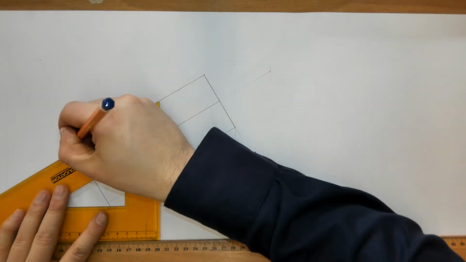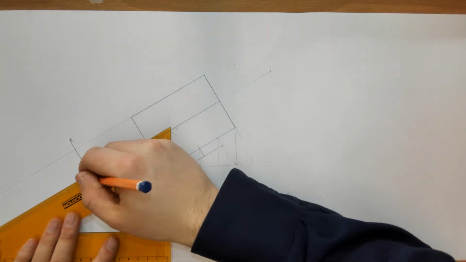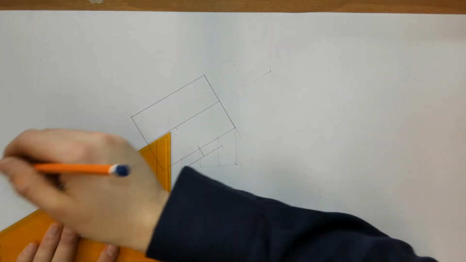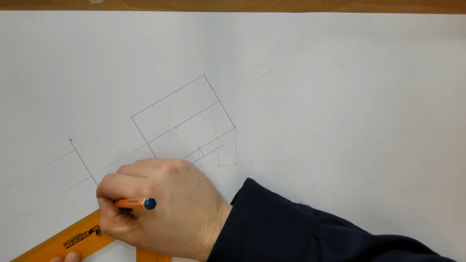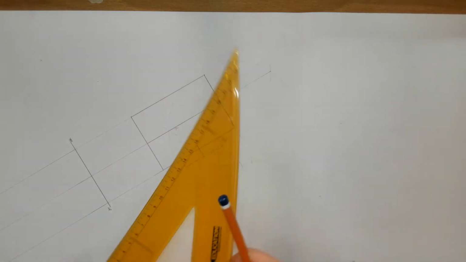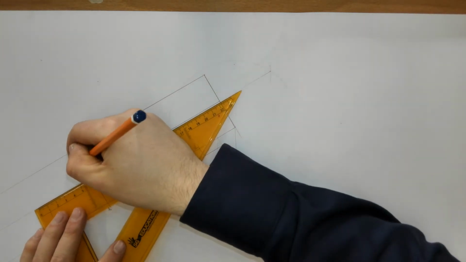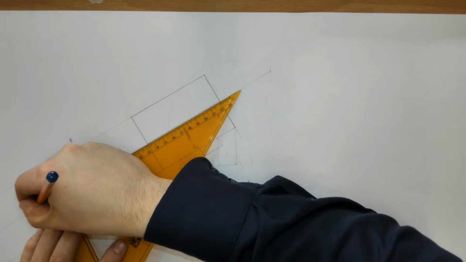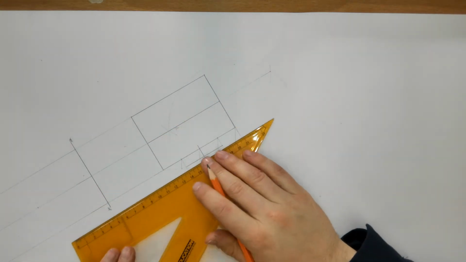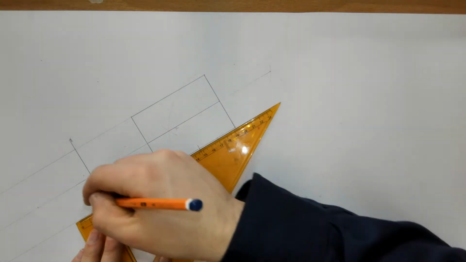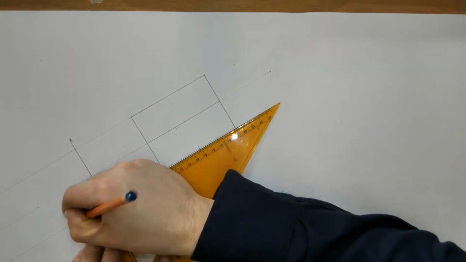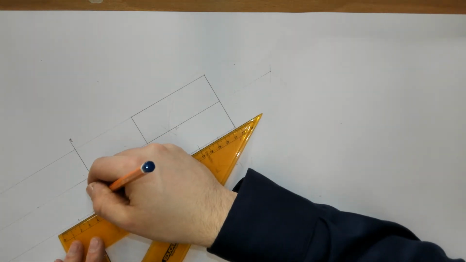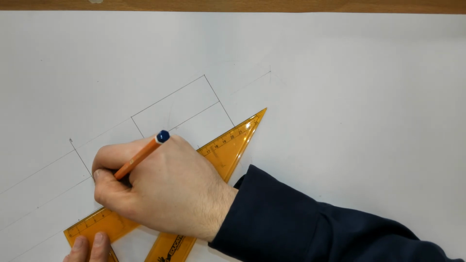I'm going to continue this here. Now the height of the center of the roof is 65 from the horizontal plane. So 65 here, and then it's going up 35 for the start of the dormer, so 35 there, and then the next one is going up 50.